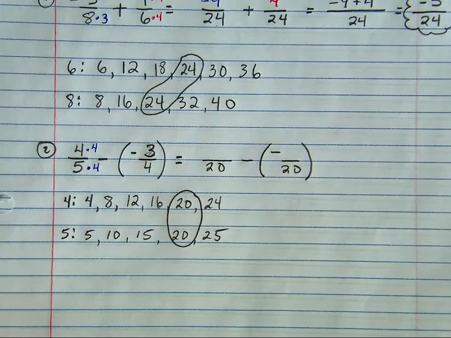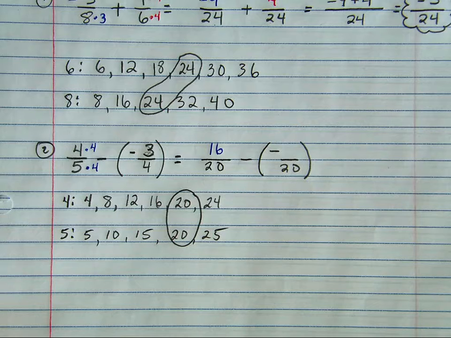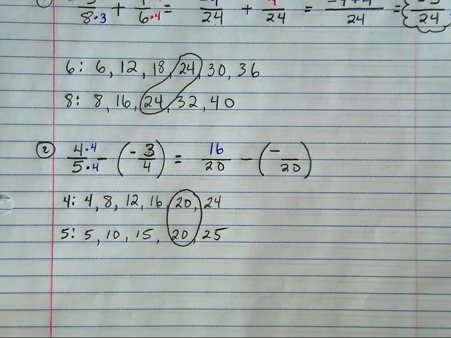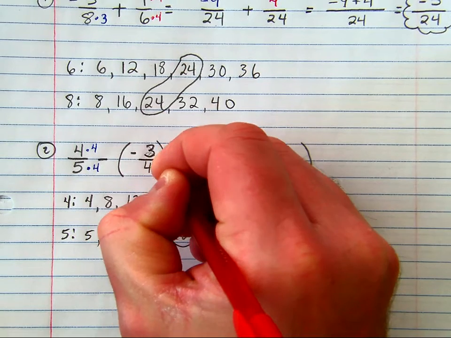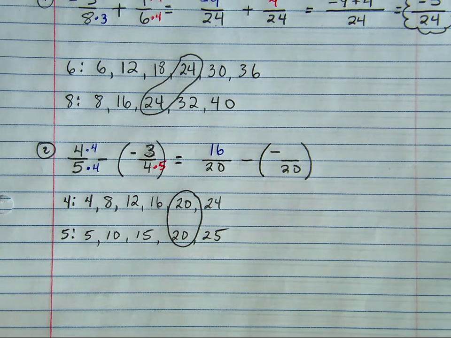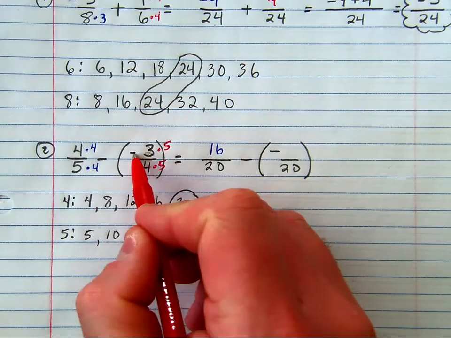4 groups of 4, 16. Four times blank is 20. 4 times 5. Because we multiplied the denominator by 5, we have to multiply the numerator by 5. And what's negative 3 times 5?